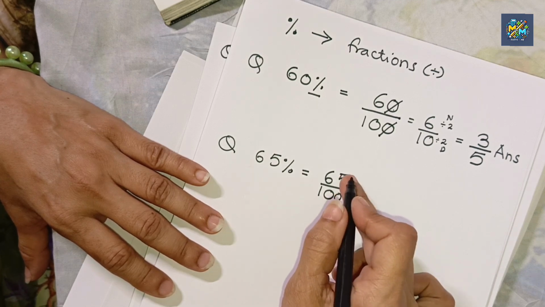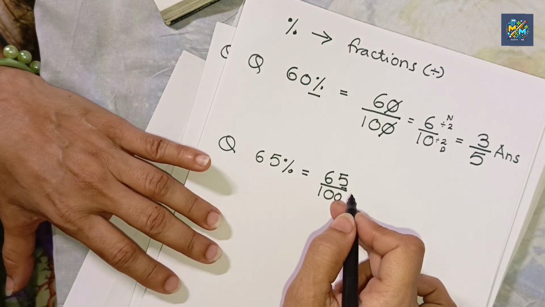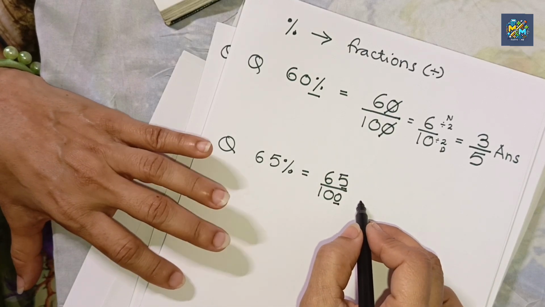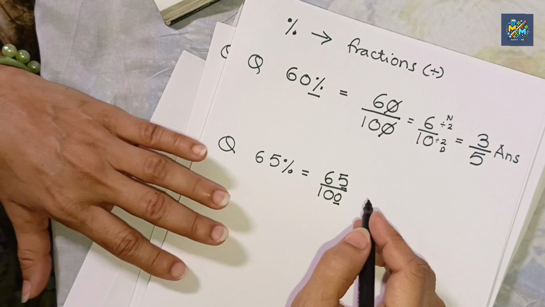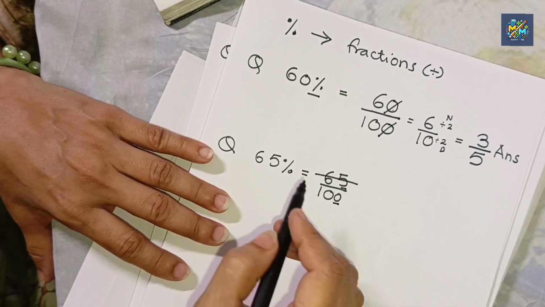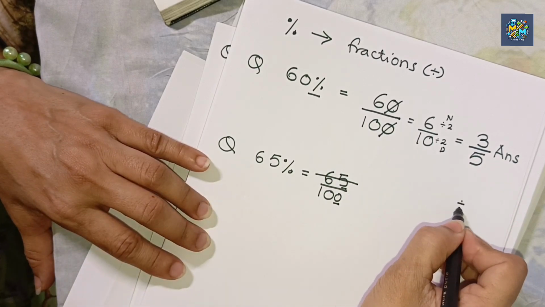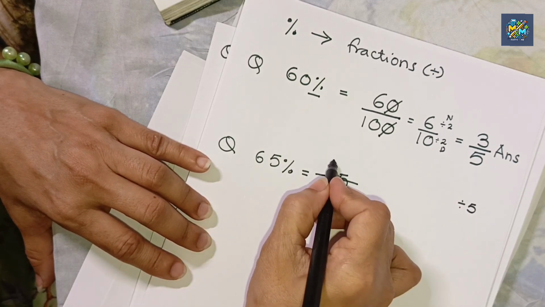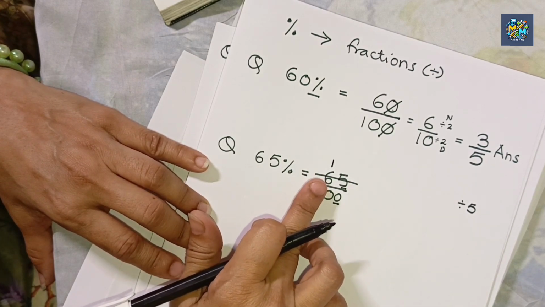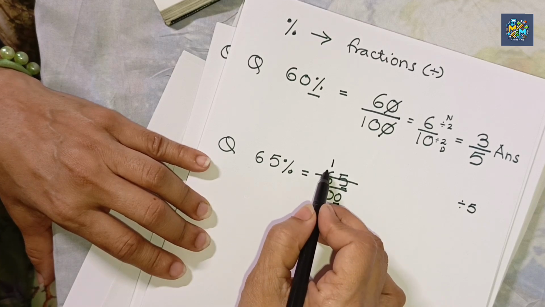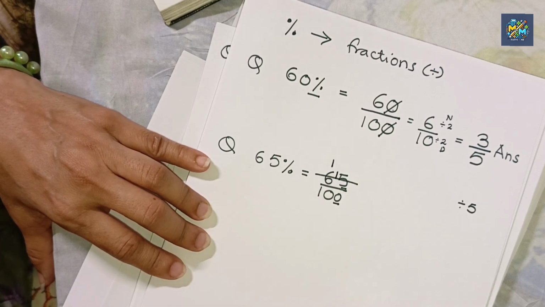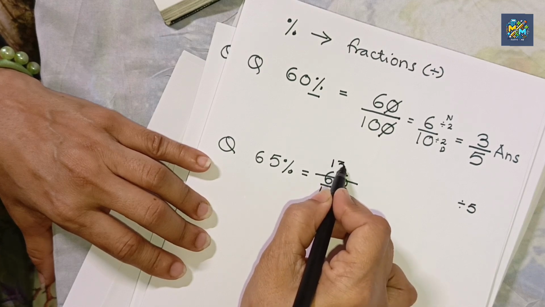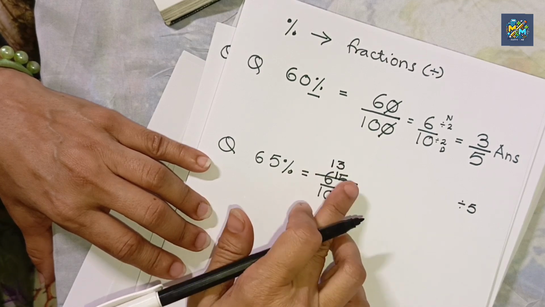So 5 and 0 means multiple of 5. So I'm going to use the table of 5. Here I'm going to do a direct type of cancellation. I'm dividing this by 5. 5 times 1 is 5, but this is 6. So I am going to use the 5 and I will be giving this 1 over here. So this becomes a 15. 5 times 3 is 15.